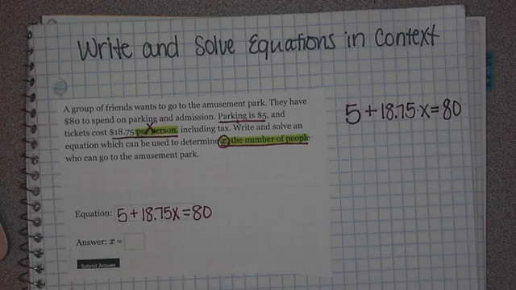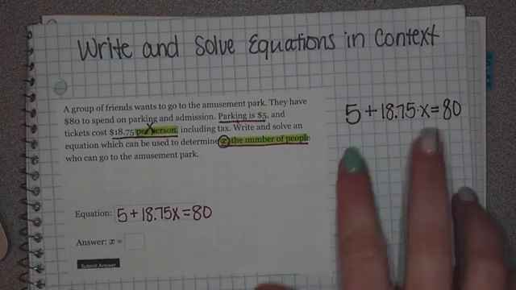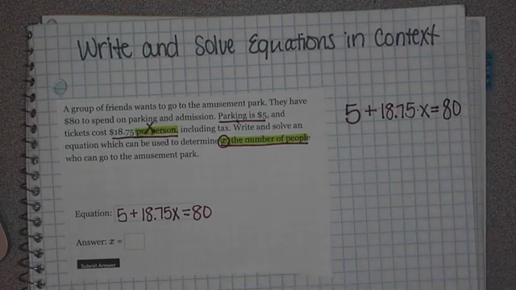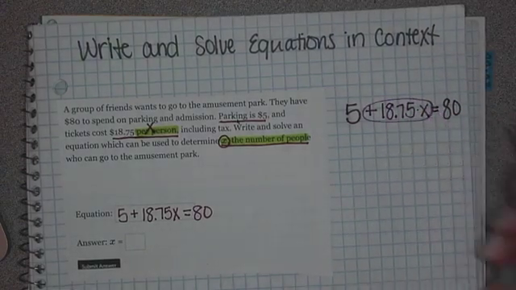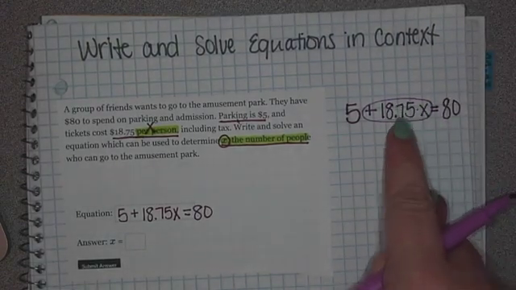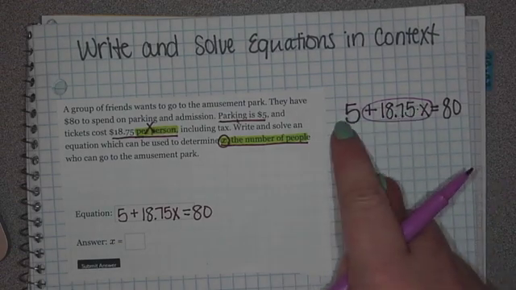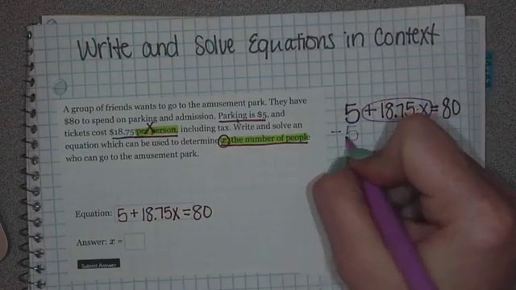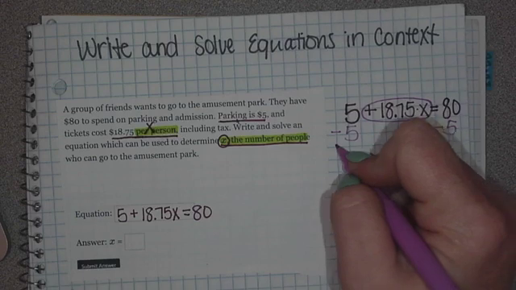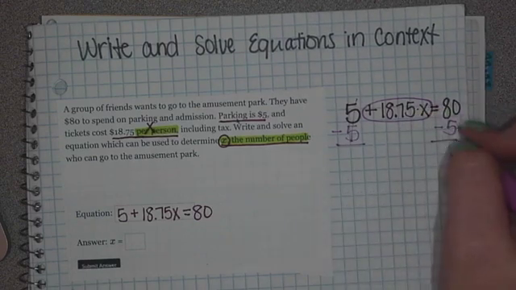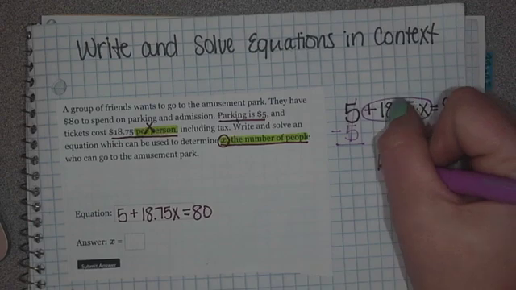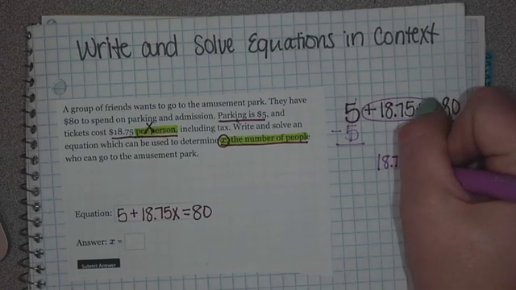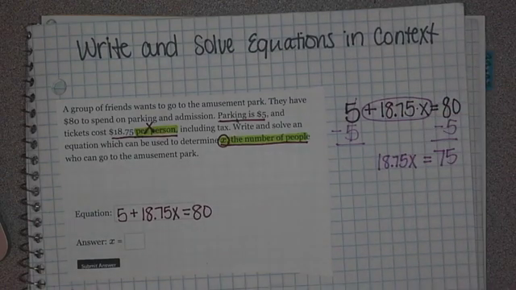Okay, now to find our answer, notice we have our equation right here. So now I'm just going to solve, just like I've been solving. There's my variable. So I need to get the variable by itself, or isolate the variable. So I would do minus 5 and minus 5. So 80 minus 5 would be 75. Bring down your equals, 18.75x.